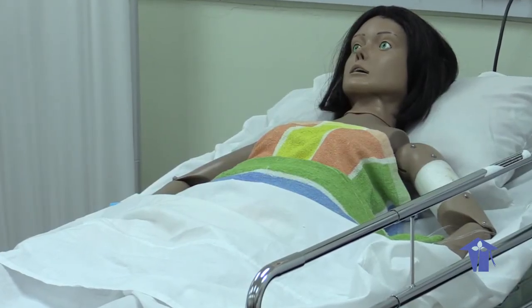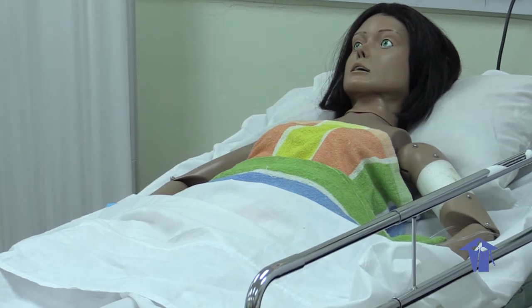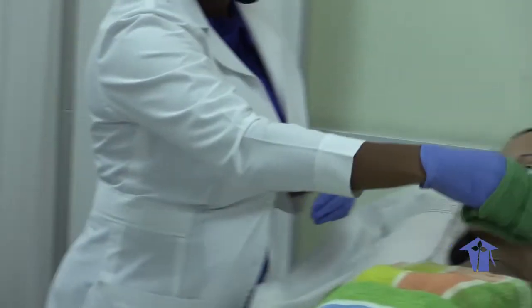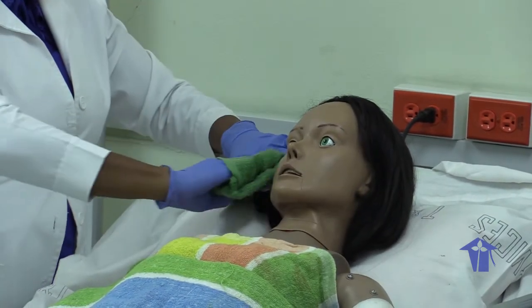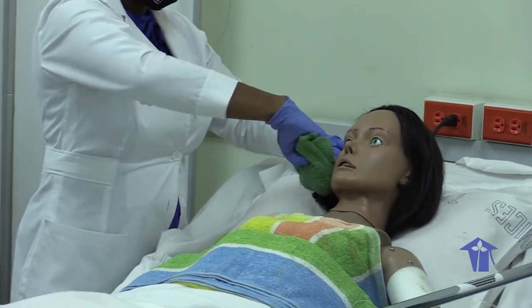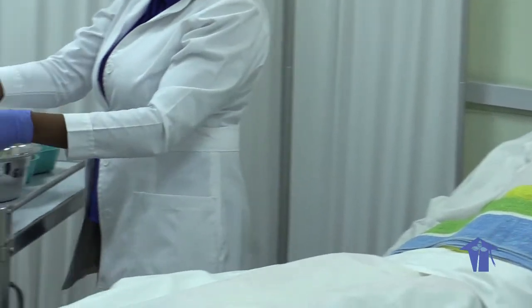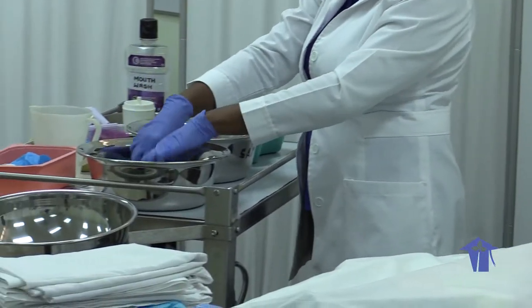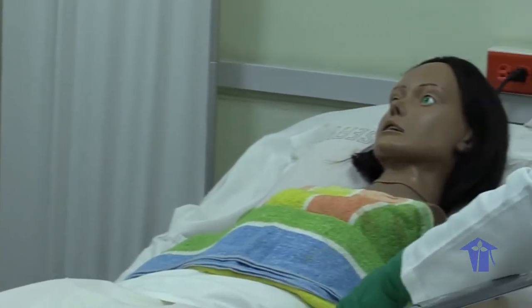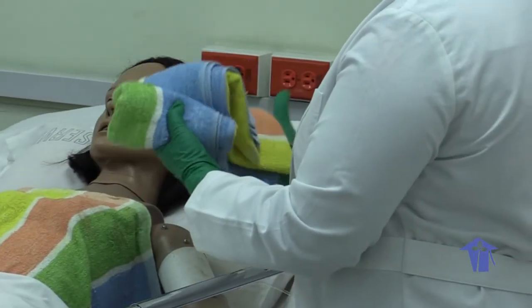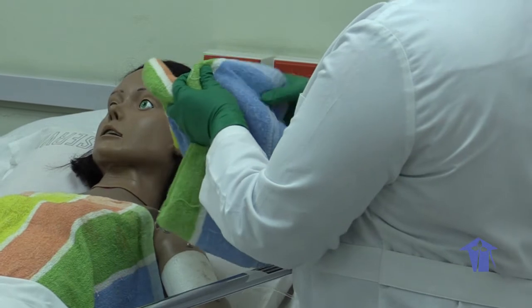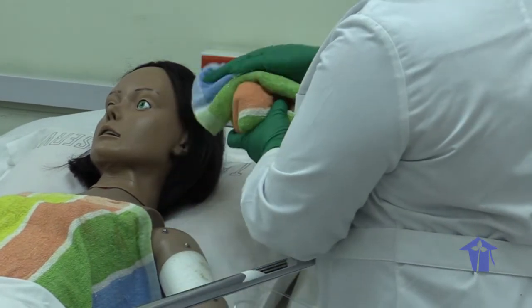washing and rinsing. She's now cleaning the patient's ears, and then the neck. Alternately, while one person is washing and rinsing, the other person dries the patient's skin with the additional bath towel.